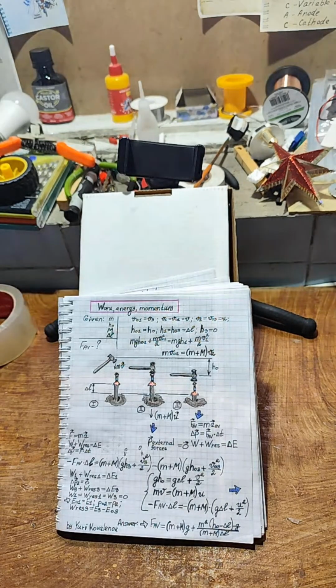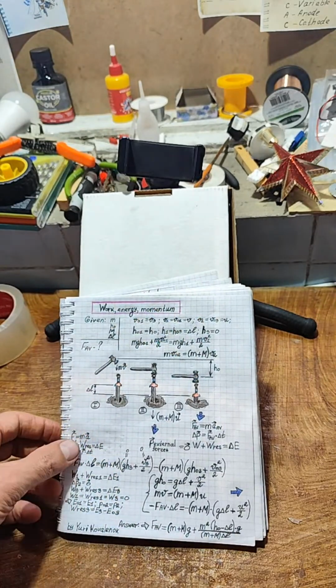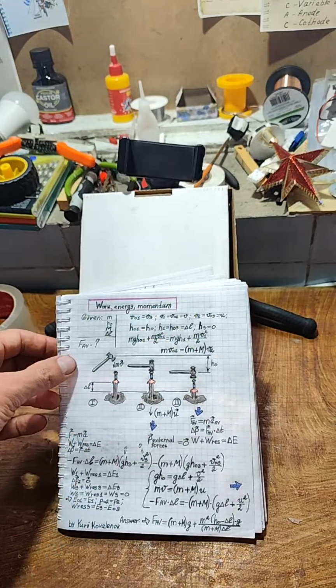Of course you need to know energy conservation. Energy is a constant value, and at the initial moment work is equal to 0, and energy is a constant value.